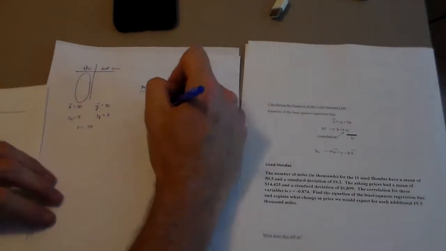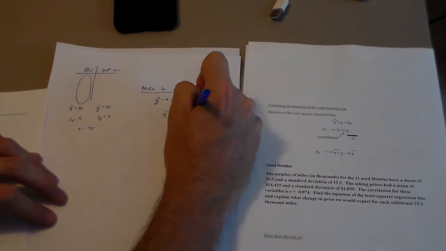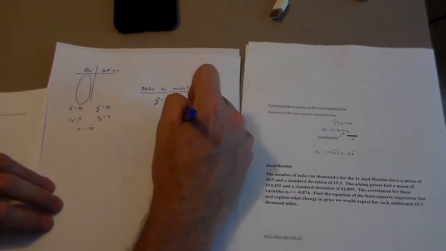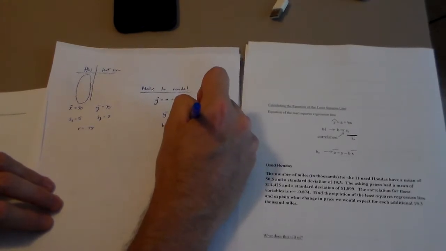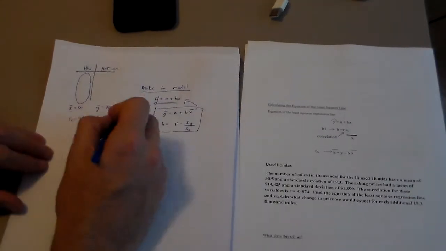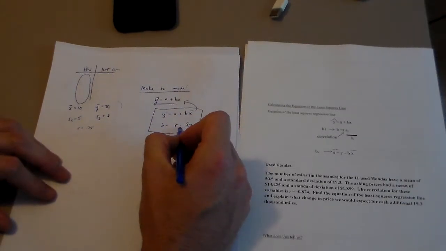It's y bar equals a plus b times x bar, and b equals r times the standard deviation of y over the standard deviation of x. So I need to use these two to get to that. This is what I want to end up with, and this is what I have.